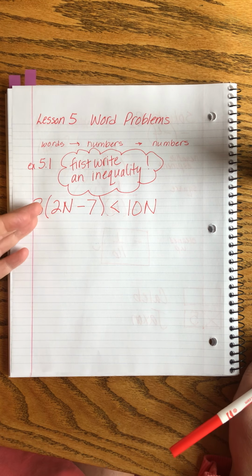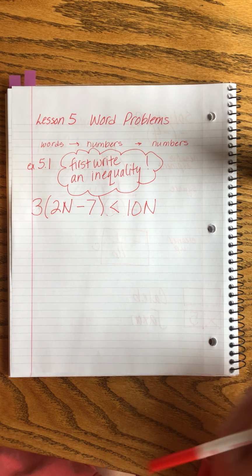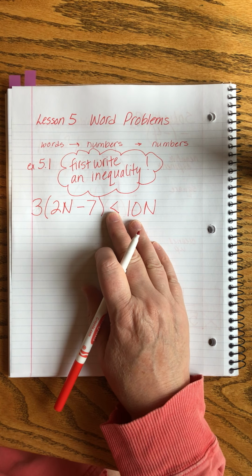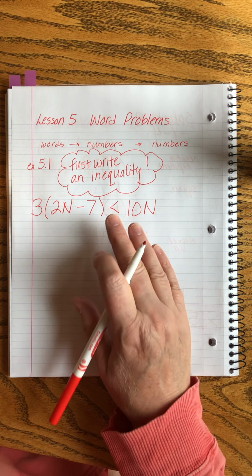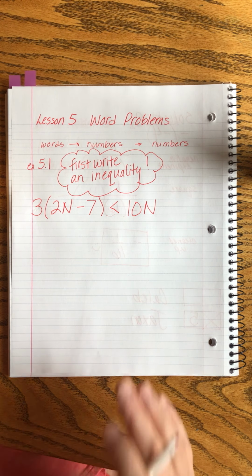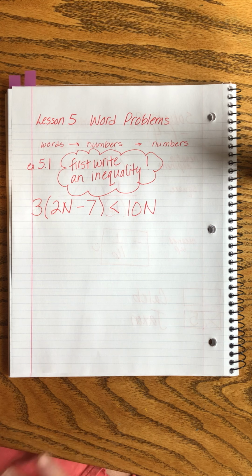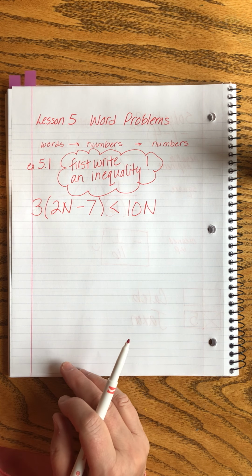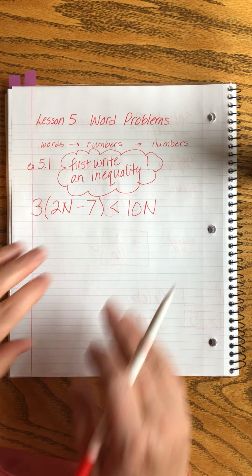Okay, so we've written an inequality. We know there's a number that's going to balance this. It's going to change it from an inequality to an equal sign. That number's in the problem, I can look at it in a minute. The more important thing is to look at this and figure out how we want to use that number to restore balance to the equation.